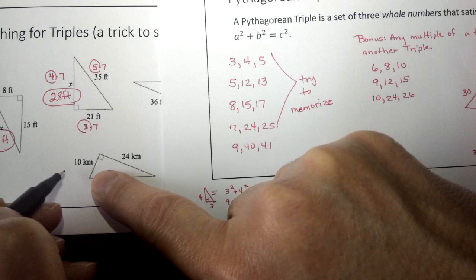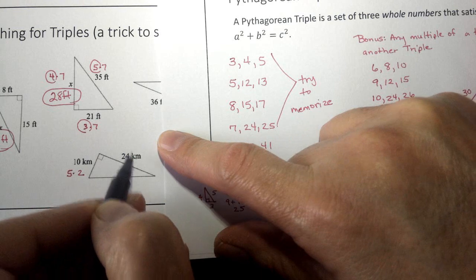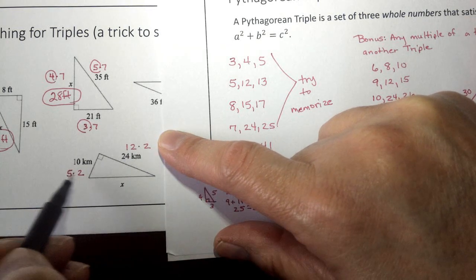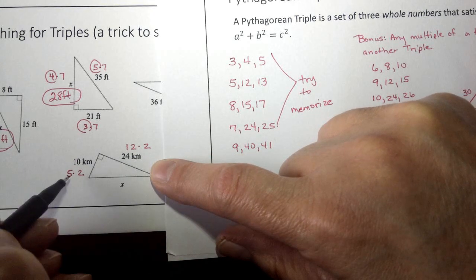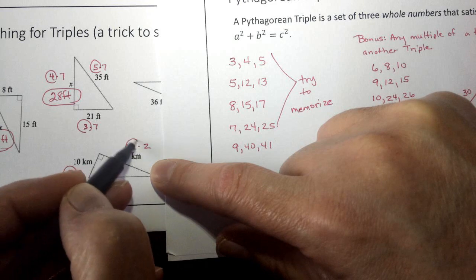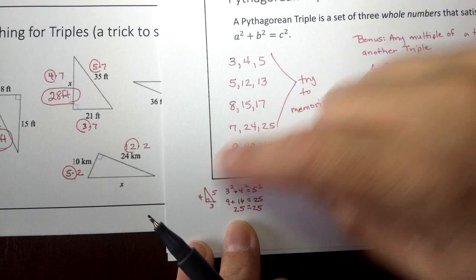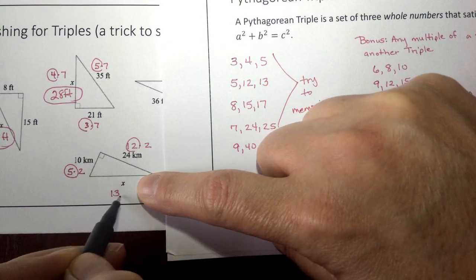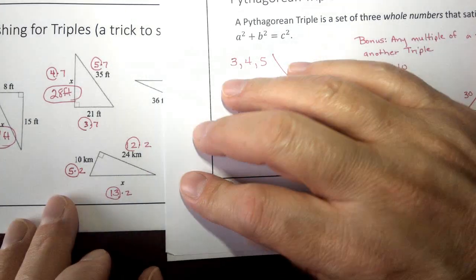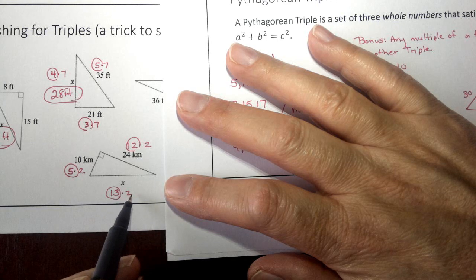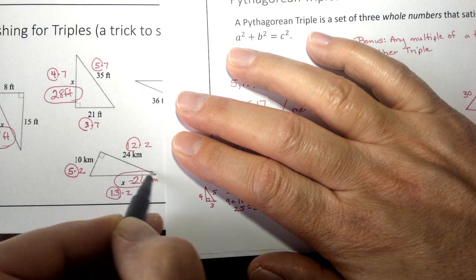Alright, so this first one is 5 times 2. The second one is 12 times 2. 5 times 2 is 10. 12 times 2 is 24. There's a common times 2. If you look at the uncommon numbers, 5 and 12, they are part of this triple. The third number in the triple is 13, which means this third side has to be 13 times 2. 5, 12, 13. We've got it. And now what is 13 times 2? The side itself is 26 kilometers long.